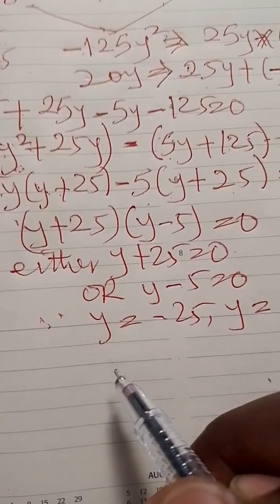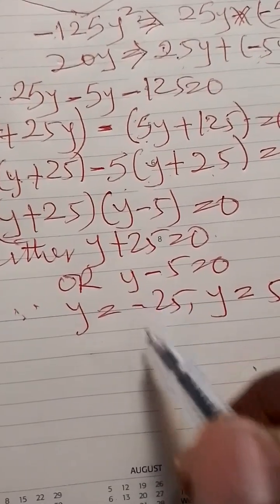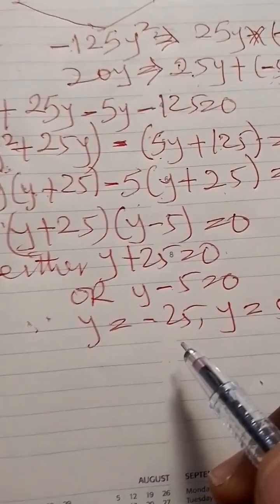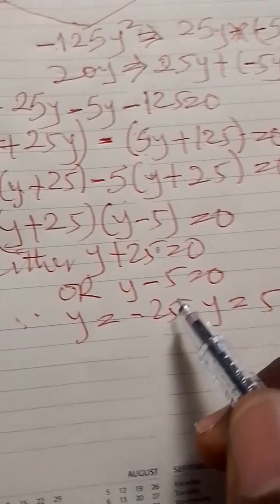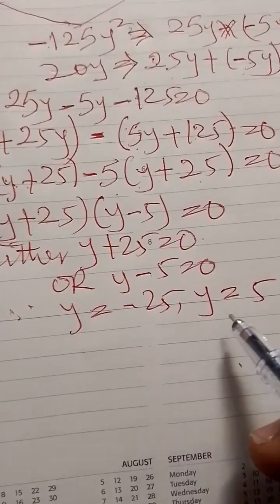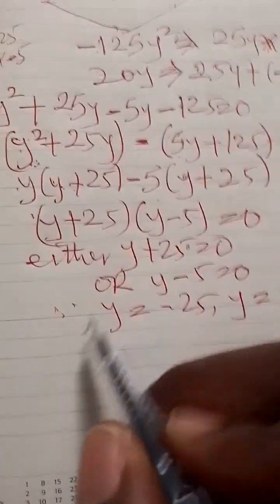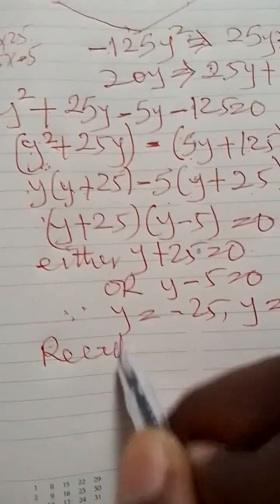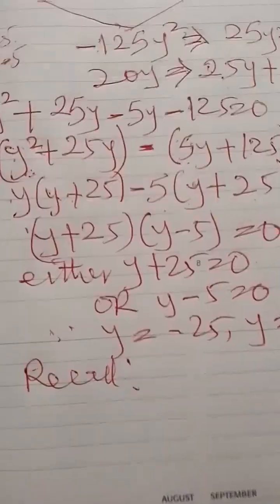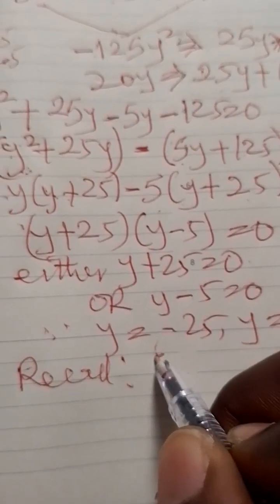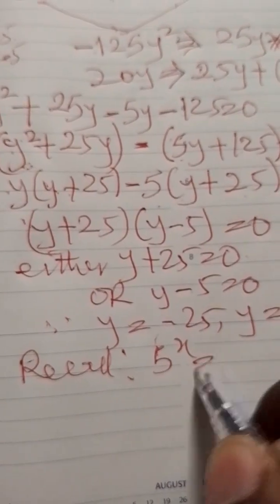Number base can never take minus 25. You may be surprised why I mentioned number base. Exactly. Base can never take minus. So we are going to make use of 5. But before we move ahead, recall that we used 5 raised to power x as y.